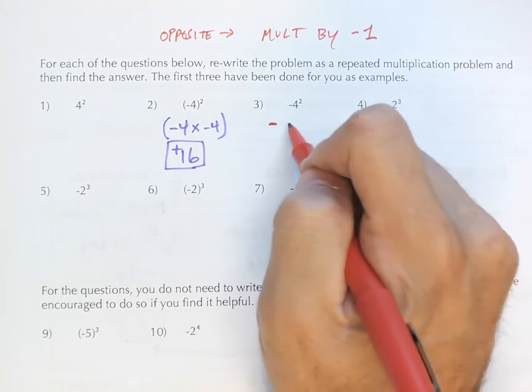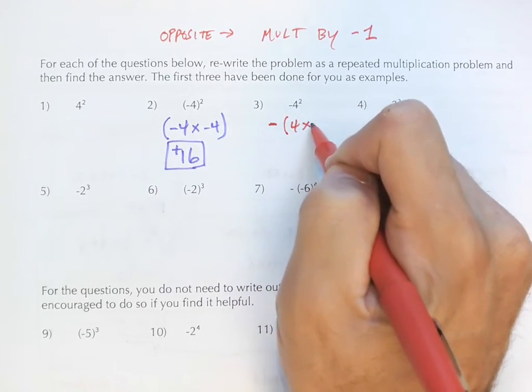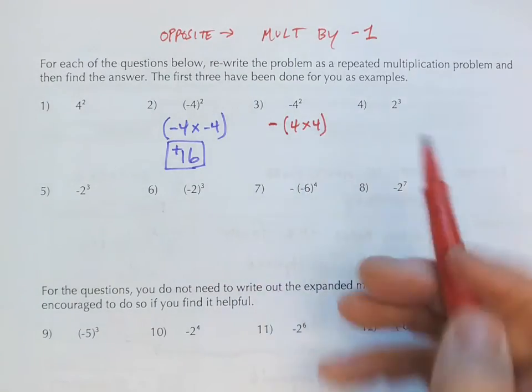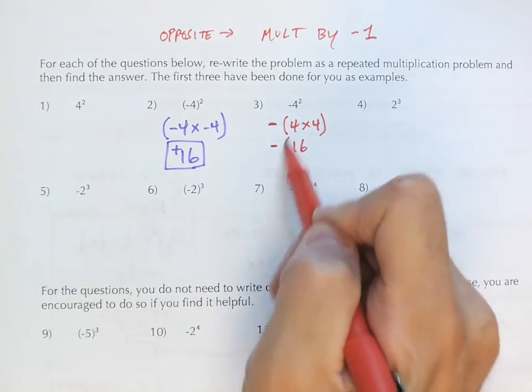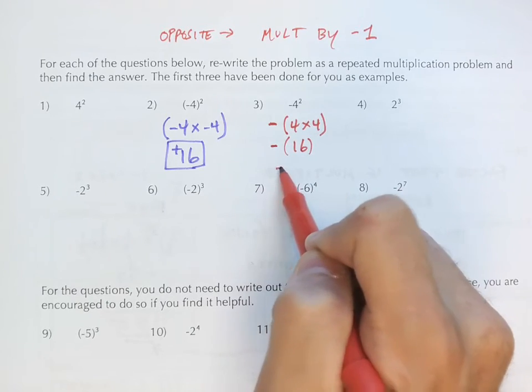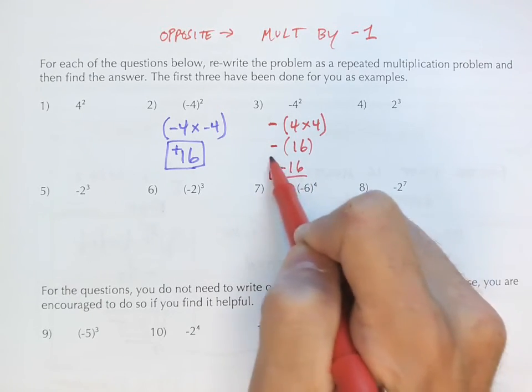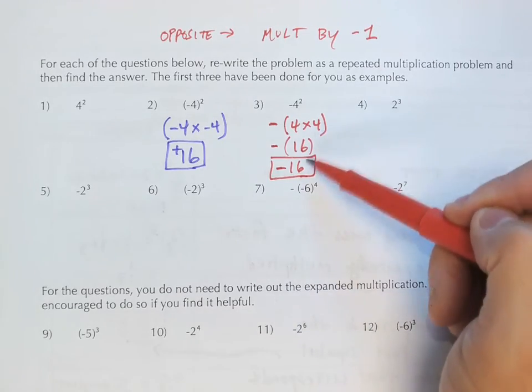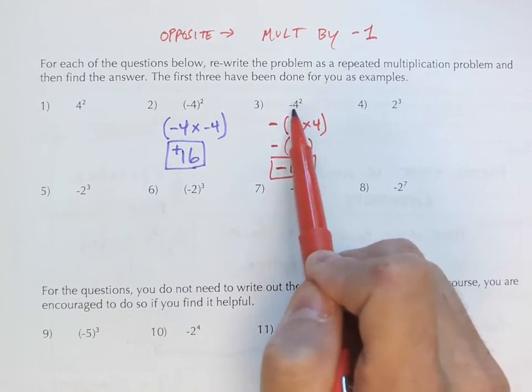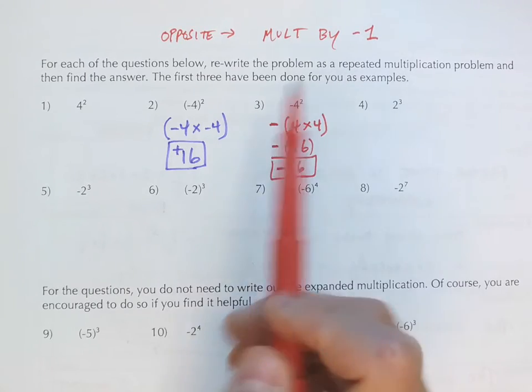So the way I see this in my head is it's really like this. The 4 is being squared to give us 16, and then we take the opposite of it, and it gives negative 16. Obviously, when we do a lot of these, we don't need to show our work like this every time, but this shows you what's happening and the difference between these two questions.